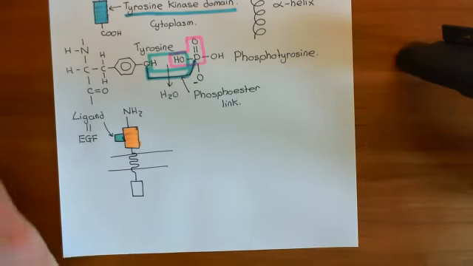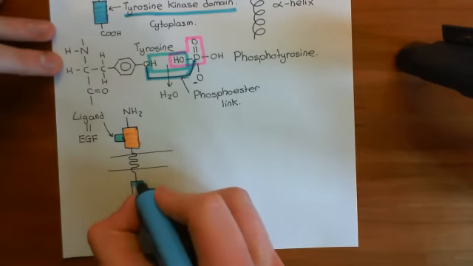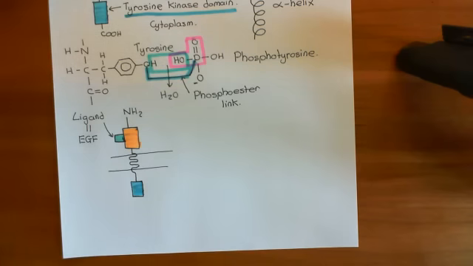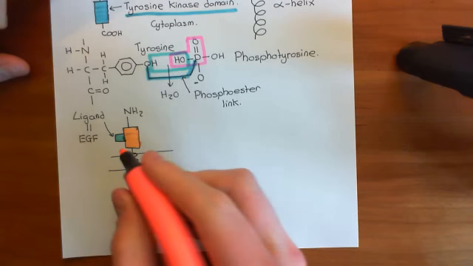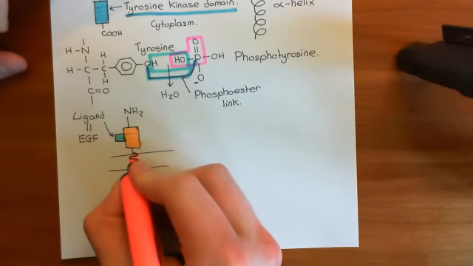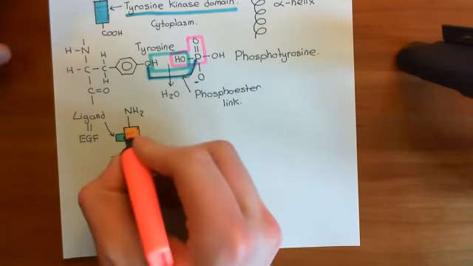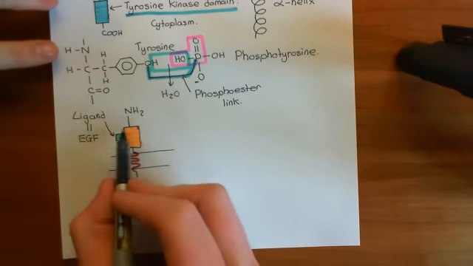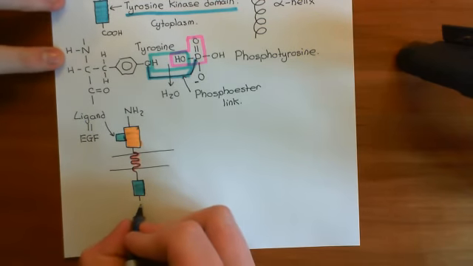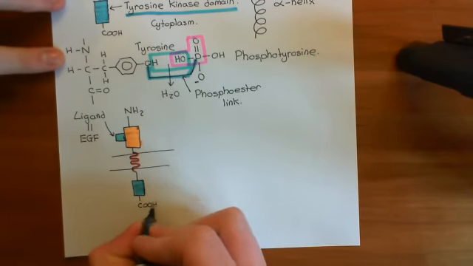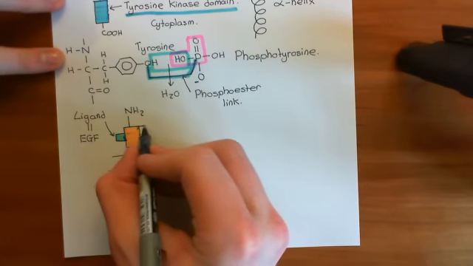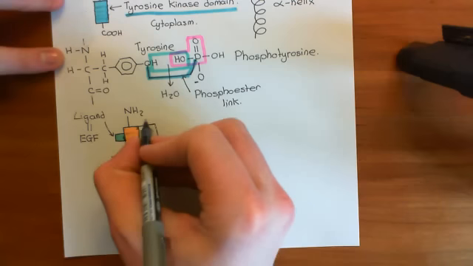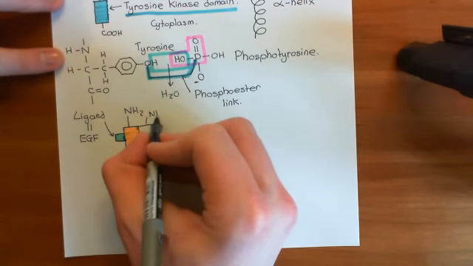Now, what's going to happen is once the ligand binds to the ligand binding domain of our receptor tyrosine kinase, you're going to get a change in conformation in the receptor. Specifically, you're going to get a heavy change in conformation in the ligand binding domain here. And this change in conformation is going to allow this ligand binding domain to dimerize with the ligand binding domain of another receptor tyrosine kinase of the same type.